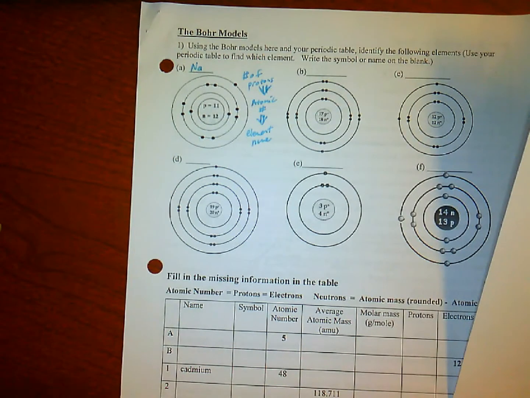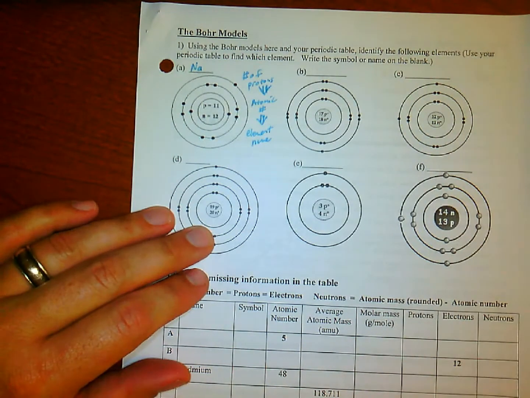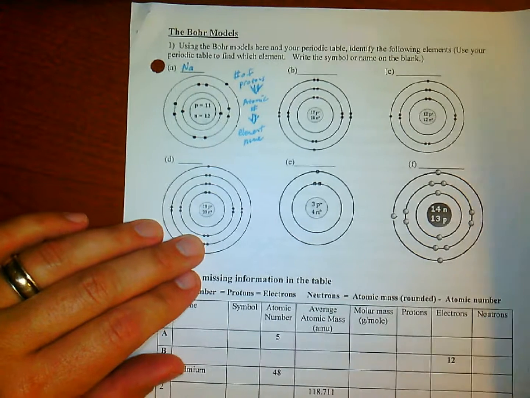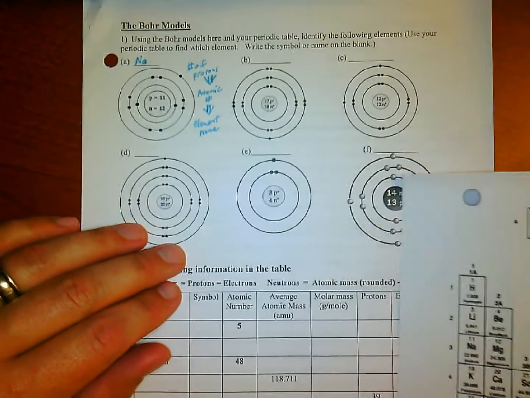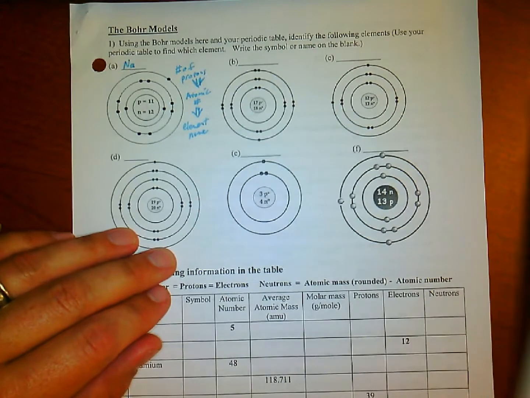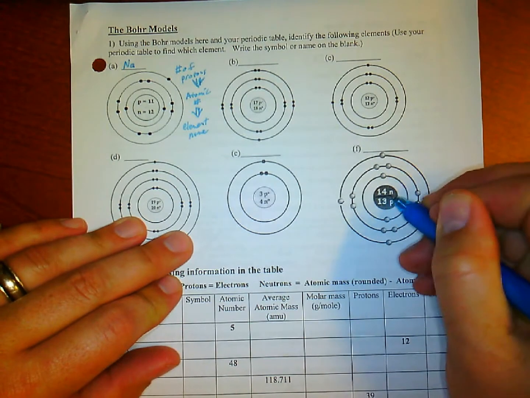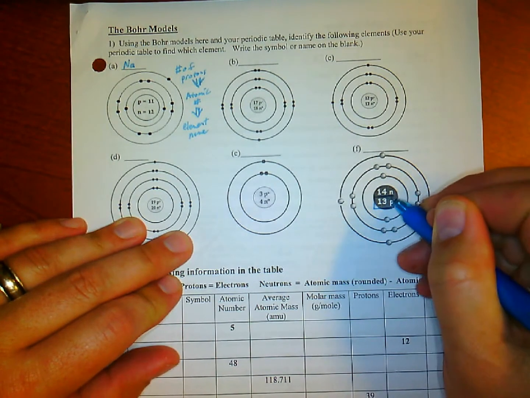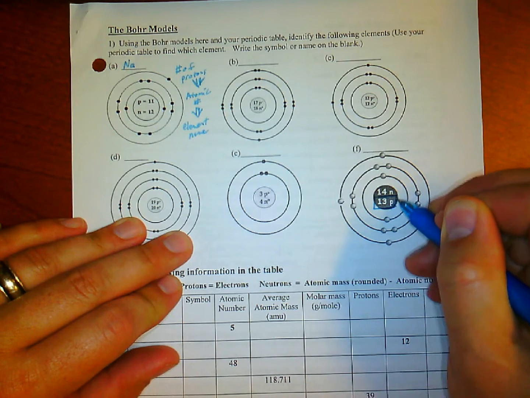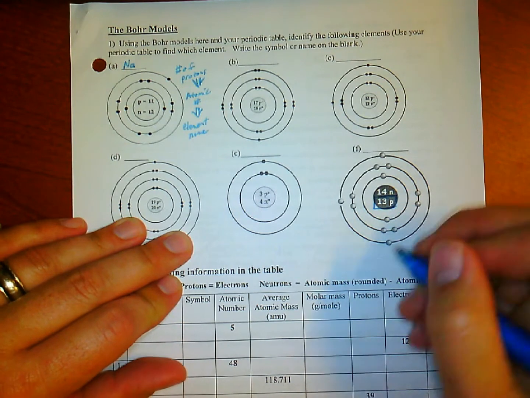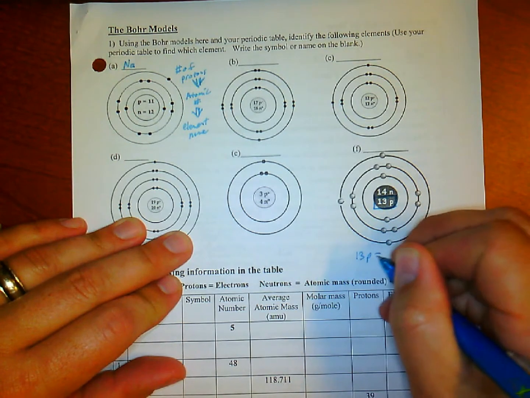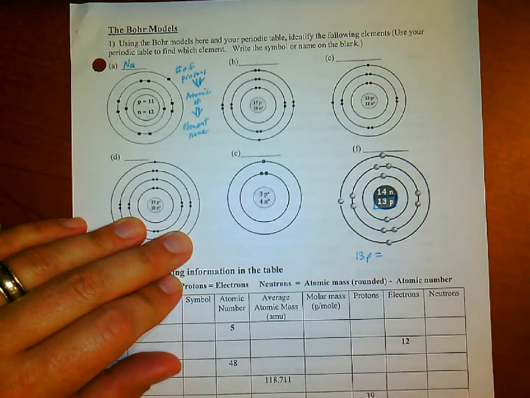Okay, so there's that. Let's look at the last one down here, letter F. Same thing goes. What you want to do is find the number of protons, and I'm going to box that in. That way I know it's important. So 13 protons equals what element?